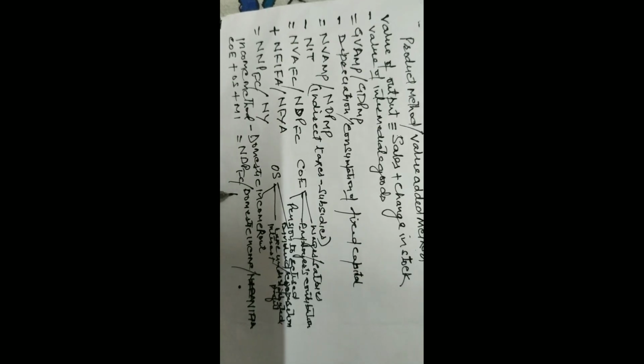If we add to this domestic income net factor income from abroad, NFIA, we will have NNP at factor cost, which is also known as national income.